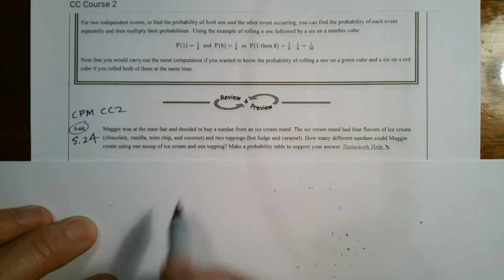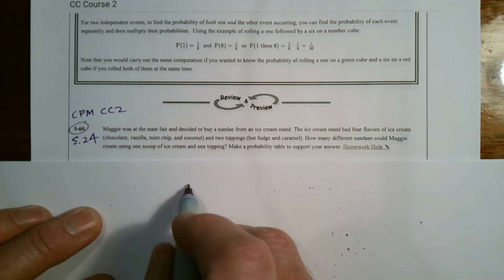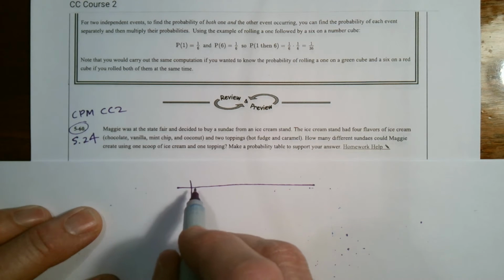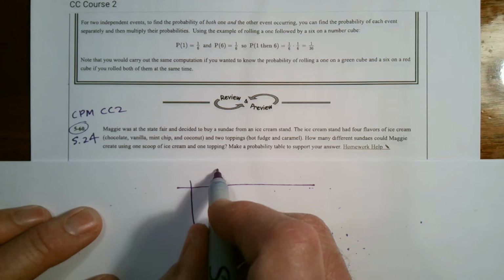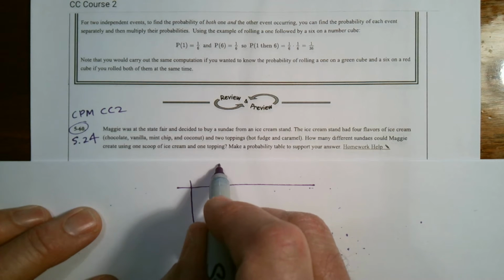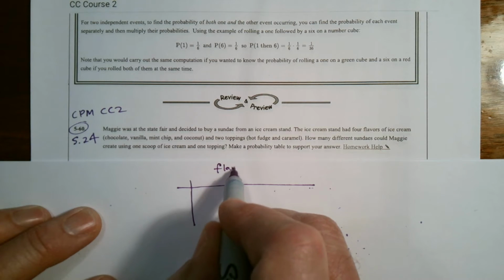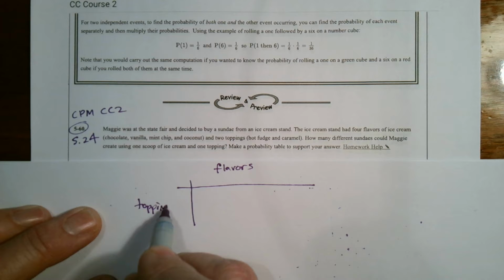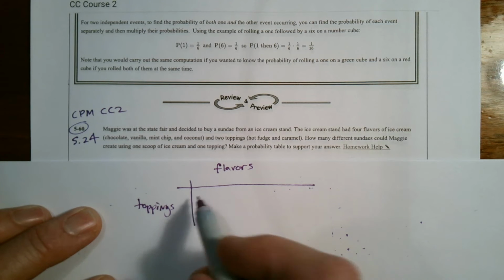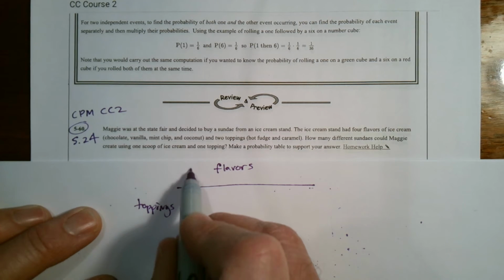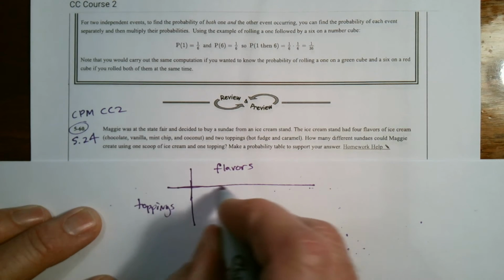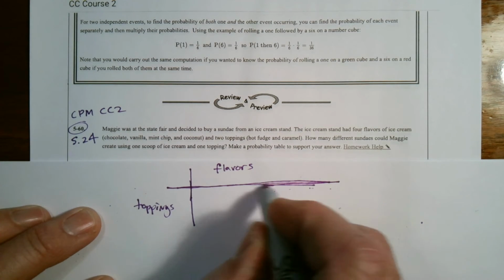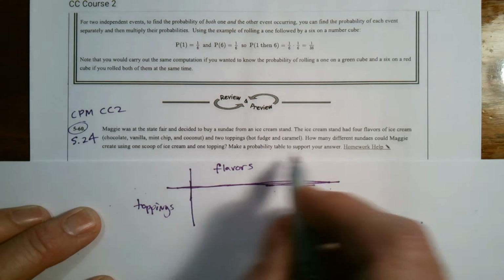So if we look at this, the table that I'm going to create is a 2-dimensional table, right? So up here, I'll put our flavors. We have different flavors. And over here, I'm going to put our toppings. With our flavors, we've got 4 different flavors. I'm going to abbreviate our flavors.